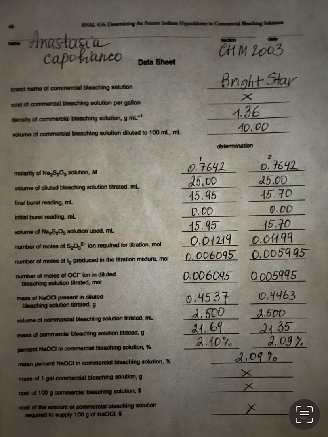What we do not need, I marked with small crosses, so you know that you will not be required to calculate them. My density of the commercial bleaching solution is 1.36. You have that data already written in your lab manual. Please take a look over there and confirm that the units for your density are grams divided by milliliters.